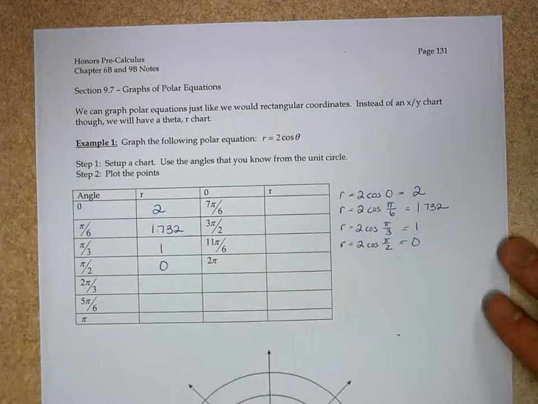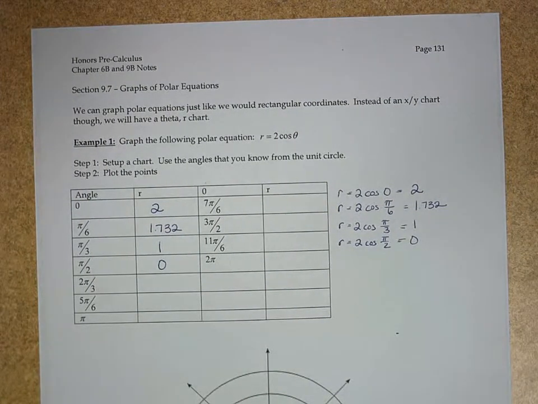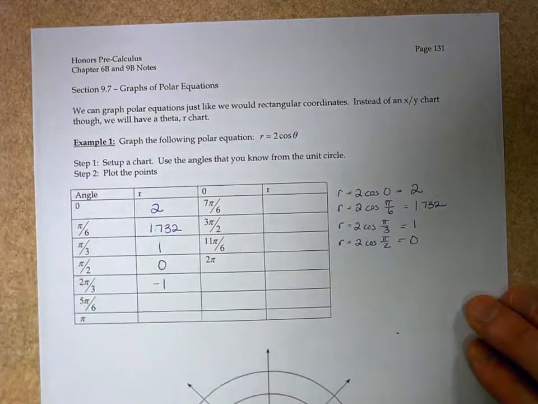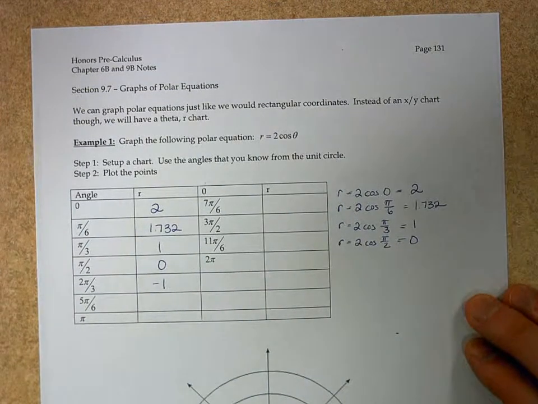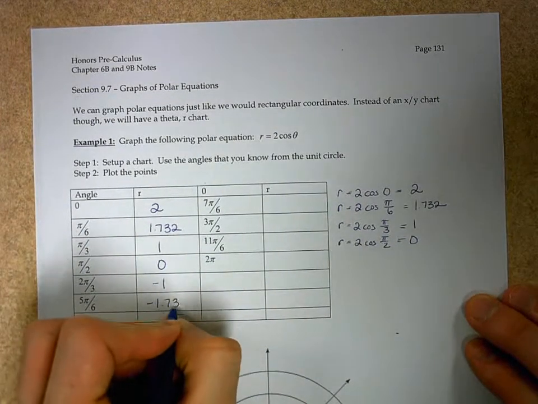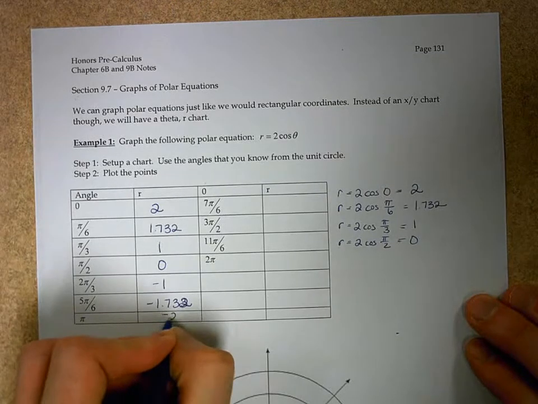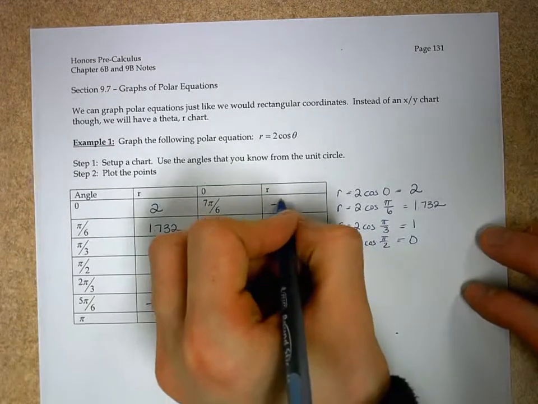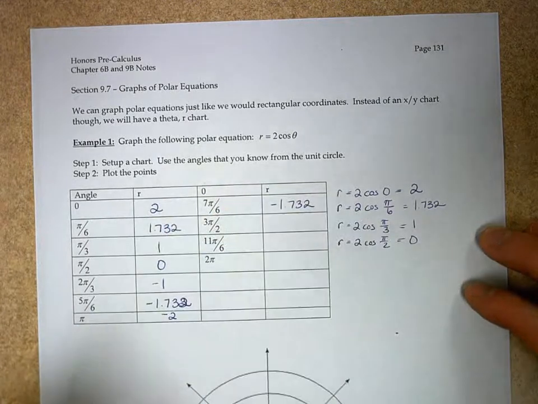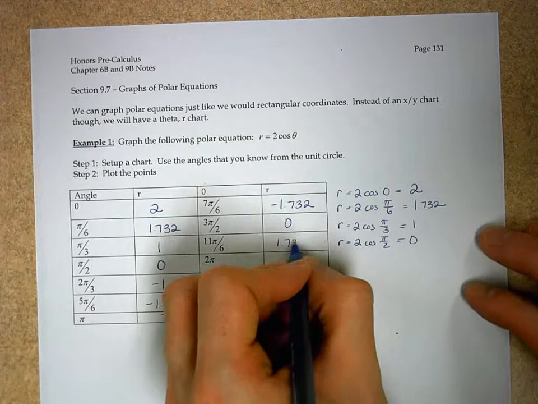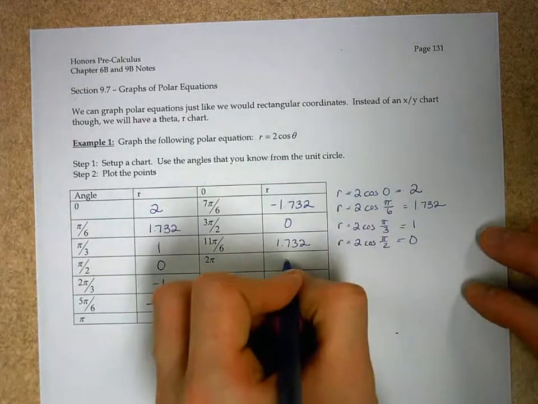And you do the same thing for all the rest of those angles, plugging them in and getting your equivalent R values. So let me just fill these in. 2 pi over 3, when we plug it in, will end up being -1. 5 pi over 6 is -1.732. Pi will be -2. 7 pi over 6 is once again -1.732. 3 pi over 2 is 0. 11 pi over 6 is 1.732. And then 2 pi is going to be 2.